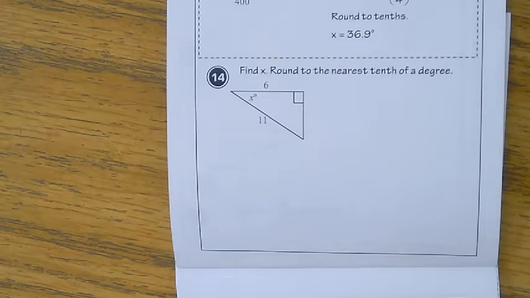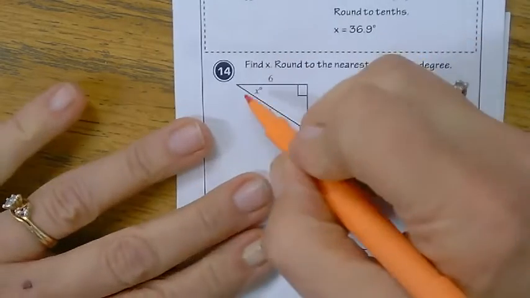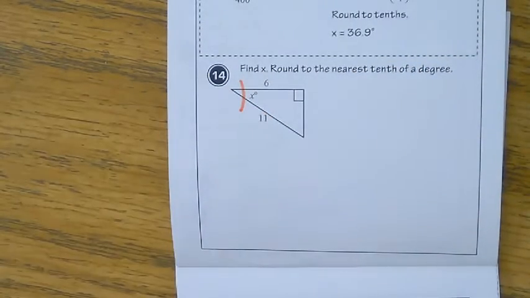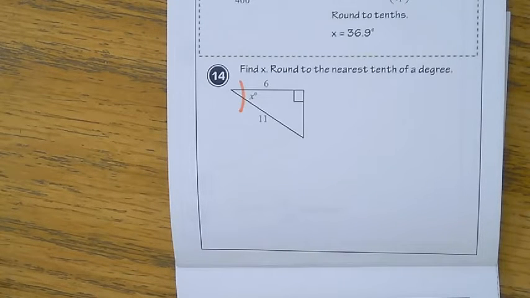But a lot like what we did when we were finding sides, what we have to do is decide what trig ratio we have the information to be able to use. So whatever angle you're trying to find, that's the angle you're going to use. So put an arc on that angle that says x degrees. We're trying to find out what the degree measurement is of that angle. Label your triangle opposite, adjacent, and hypotenuse according to that angle.